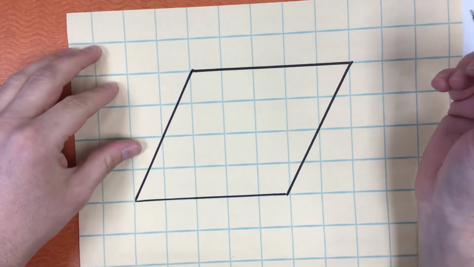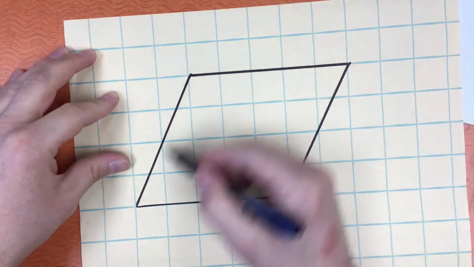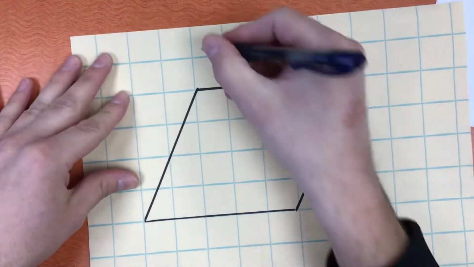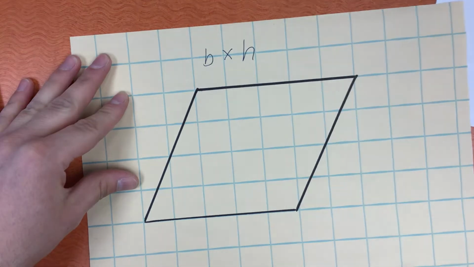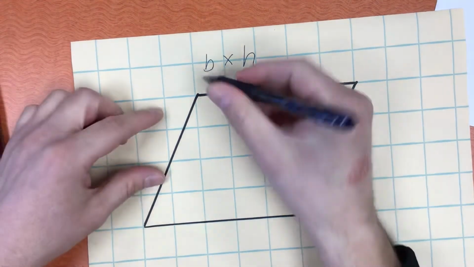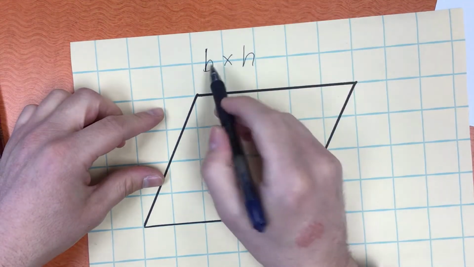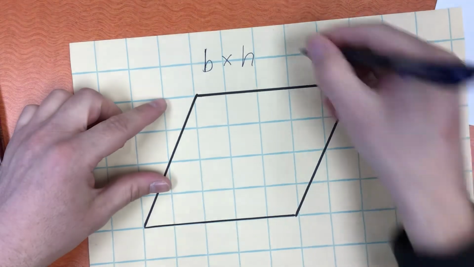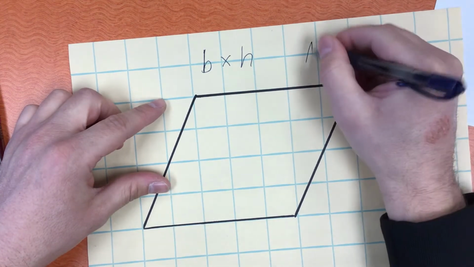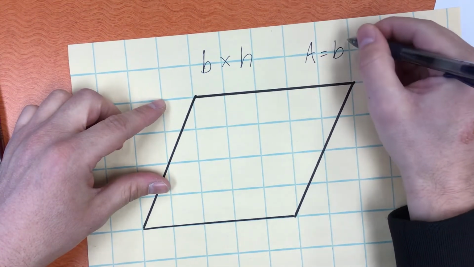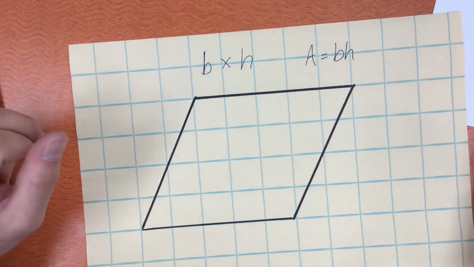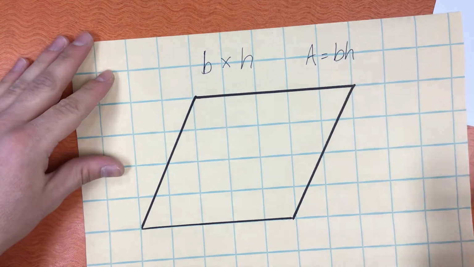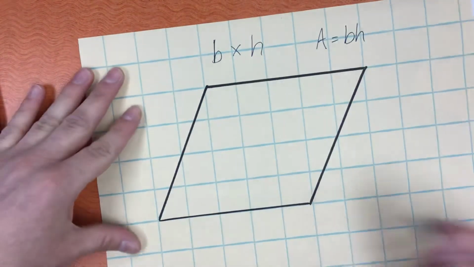So the equation for a parallelogram is the base times the height, okay? So it kind of looks like algebra. We got some variables in here. Base times the height. You might see it written as just area equals base times height. Remember, you can put letters next to each other and we're good to go. That means to multiply.